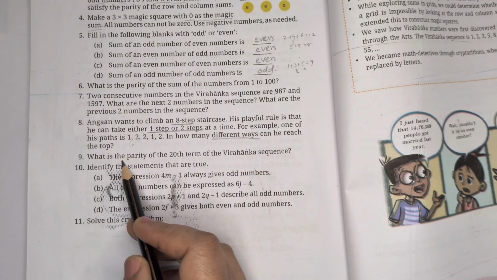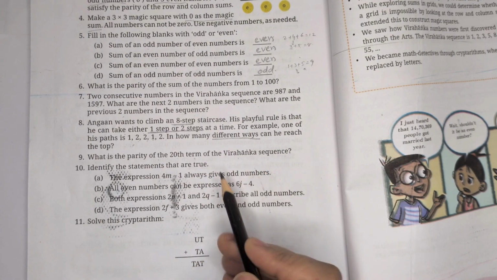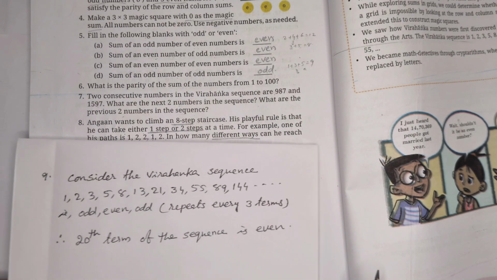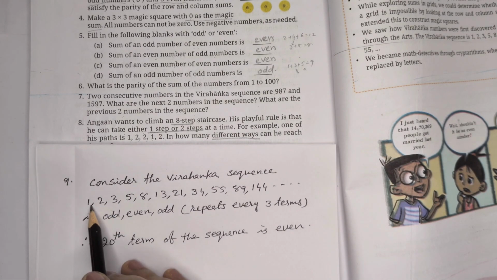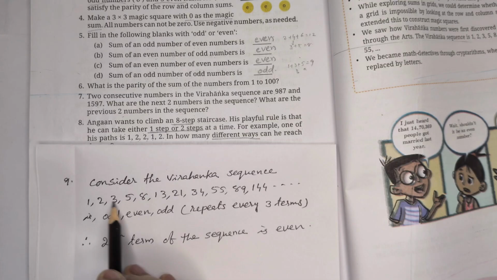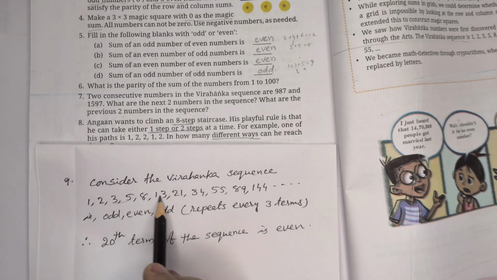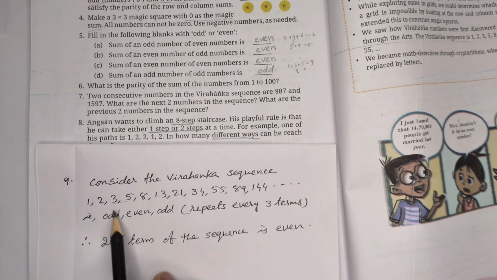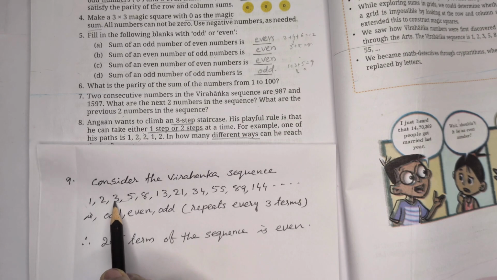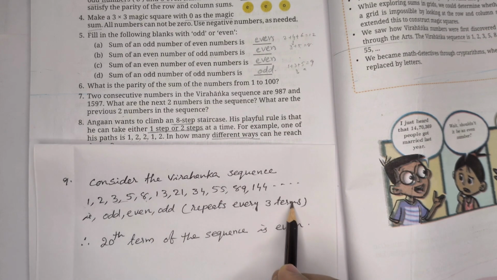Ninth question, what is the parity of the 20th term of the Virahanga sequence? 20th term. So consider the sequence here, starting with 1. Adding these 2, 1 plus 2 is 3, 2 plus 3 is 5, 3 plus 5. These 2 adding, we get the next one. These 2 adding, we get the next one. Like that it is going on. So which means odd, even, odd. Again odd, even, odd. So it repeats every 3 terms.